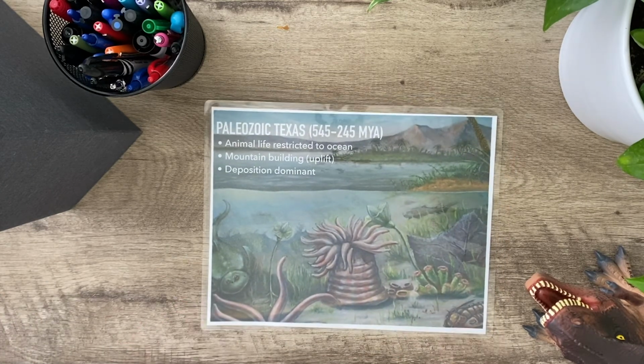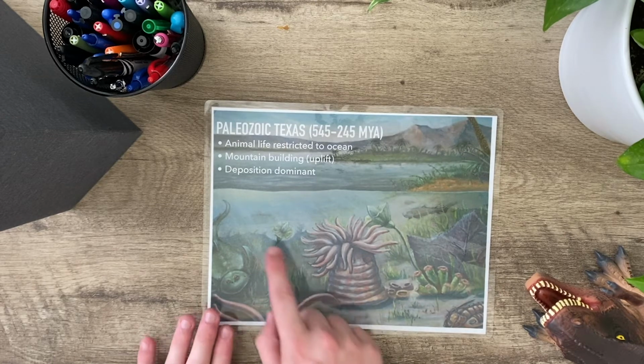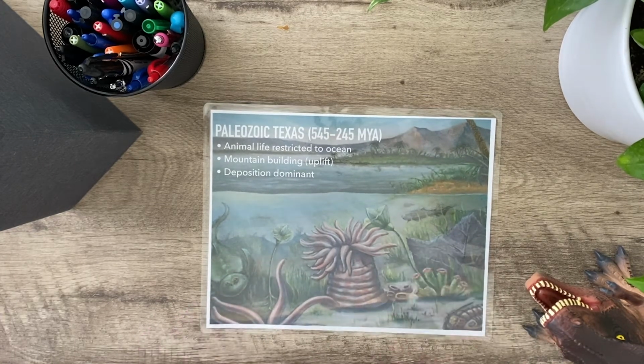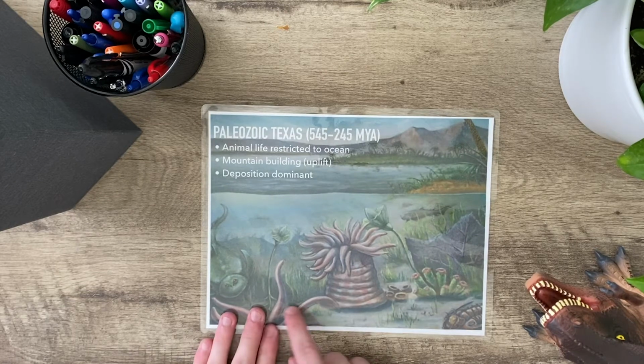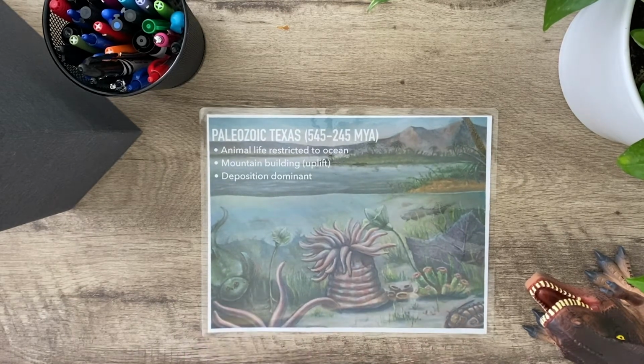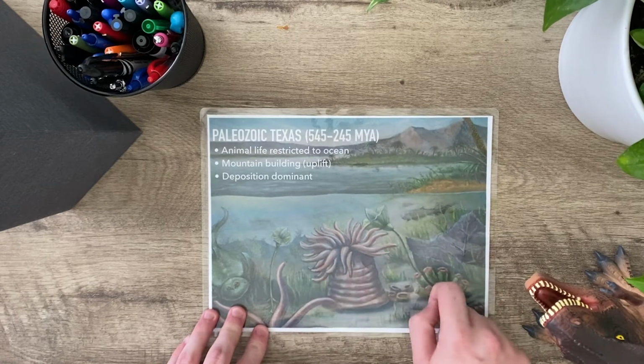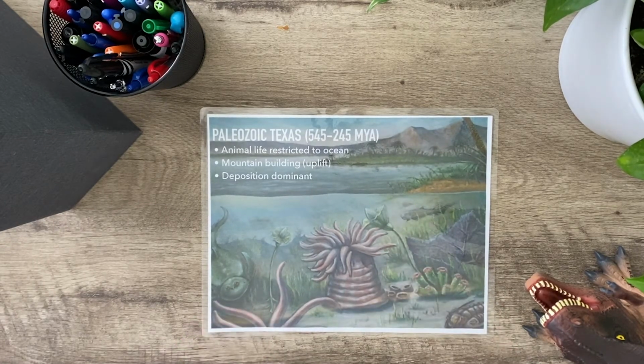I want to point out a few key features. One, you can notice that all of the animal life, or the diverse life, is located in the sea. We haven't yet progressed to land or air life. It's mainly focused here in the sea. The second thing I want you to notice is that it's covered by a shallow sea, and that's because of the waterway that was running through Pangea.